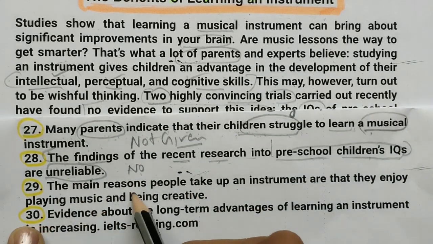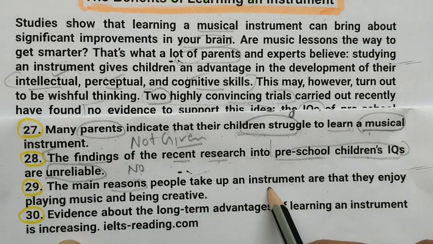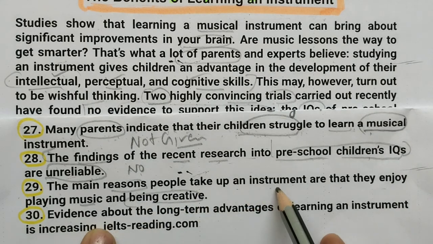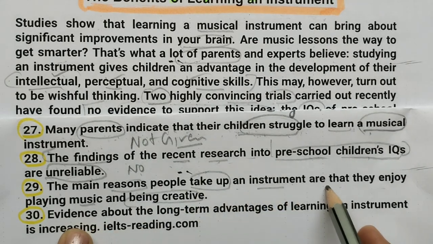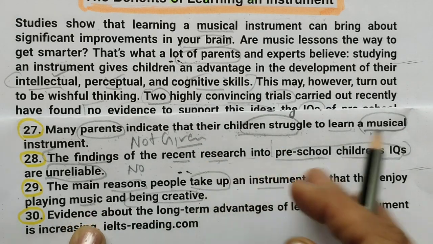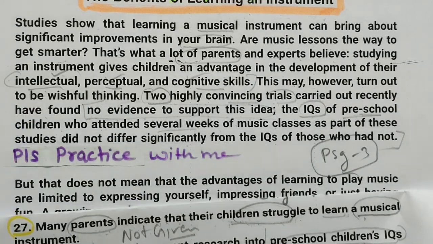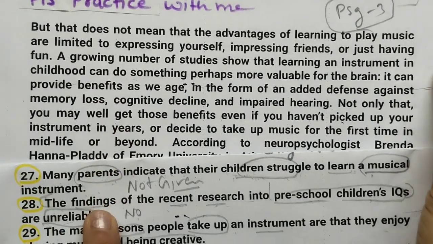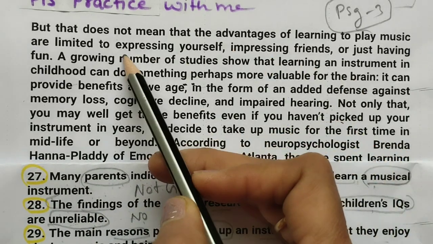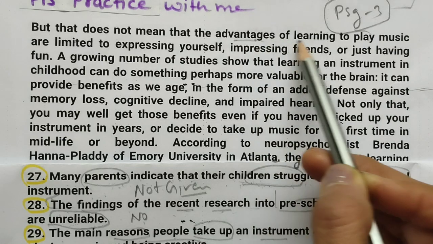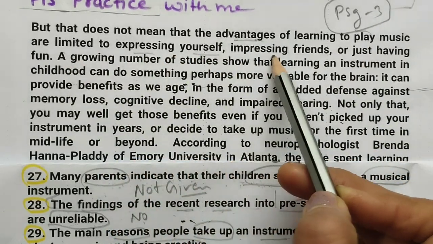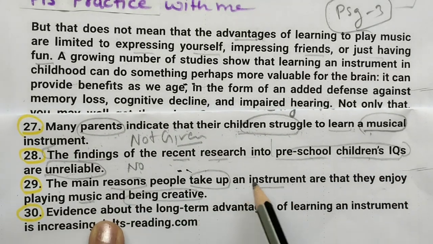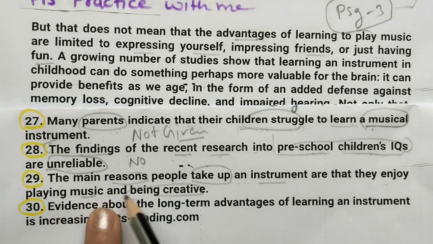Okay, 29. The main reasons people take up an instrument are that they enjoy playing music and being creative. Okay, we have to find the reasons why people take it up. Okay, next paragraph we will shift. Now here, but this does not mean the advantages of learning to play music are limited to expressing yourself, impressing friends, or just having fun.